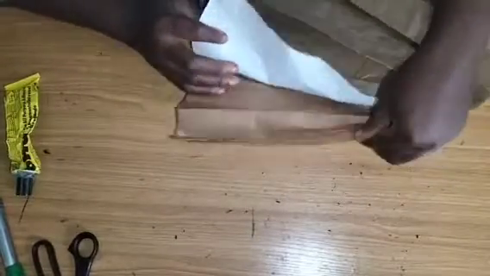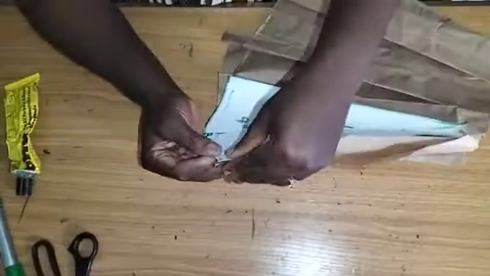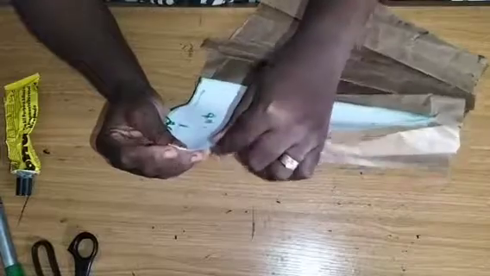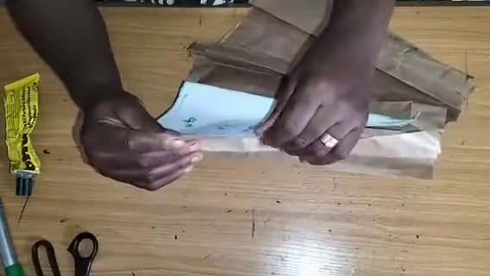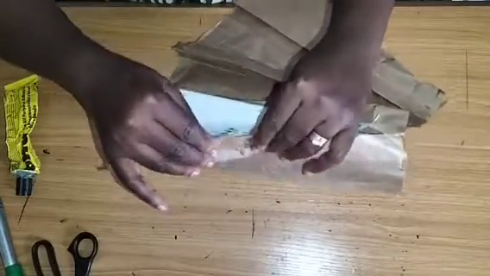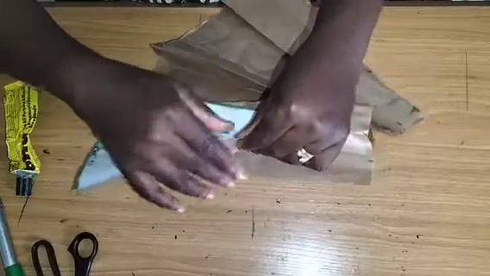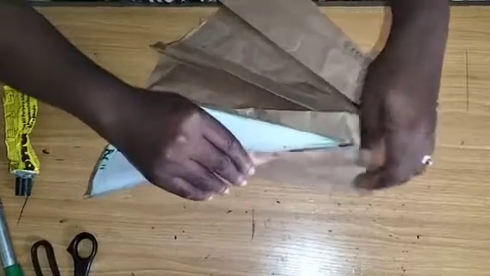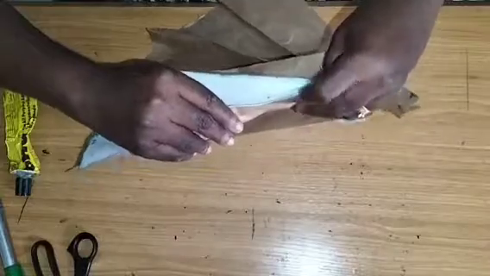So I just come in this way. From the below, I will stitch. So you can see me, I'm stitching it on my machine right now. So this is what the back is going to look like.